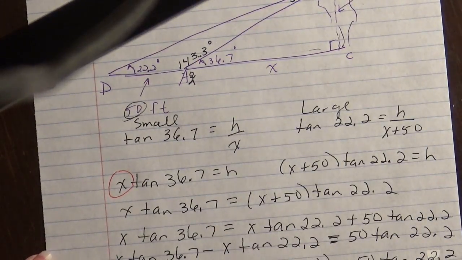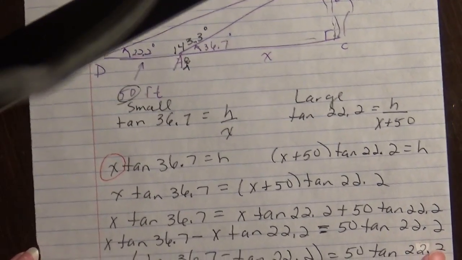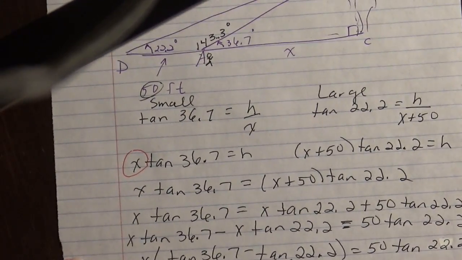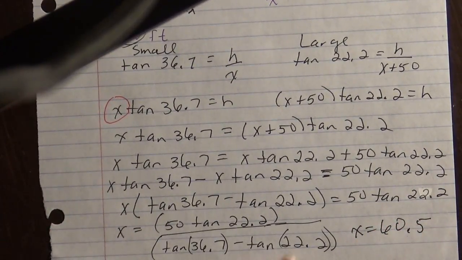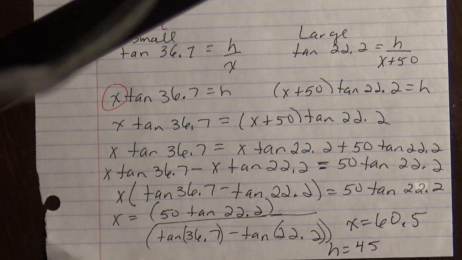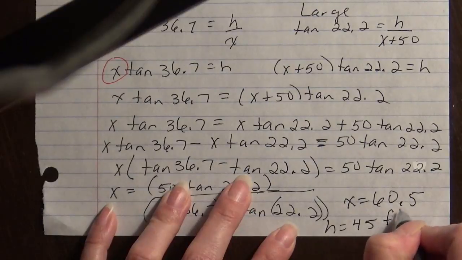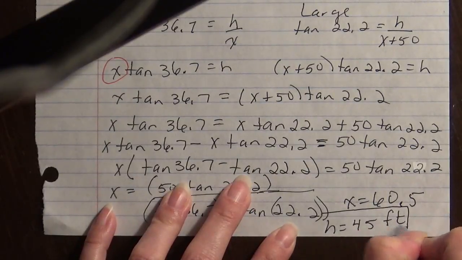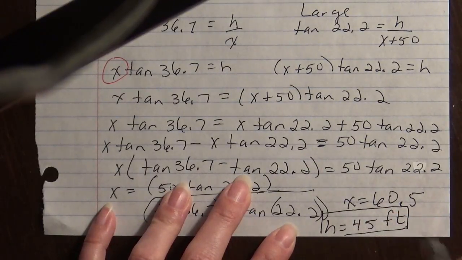So we can say that's about 45. So our height is, and I apologize, I'm completely out of room. So here at the very bottom, I'll say h equals 45, and I believe it's in feet. 45 feet.